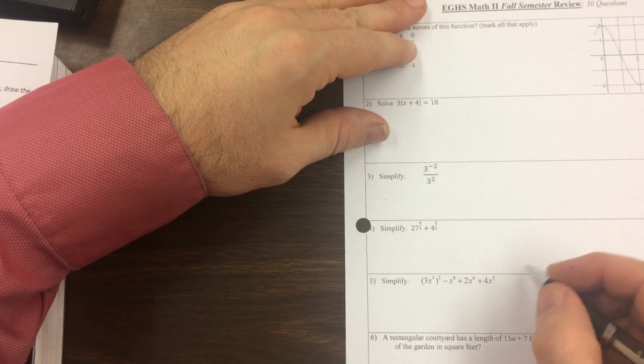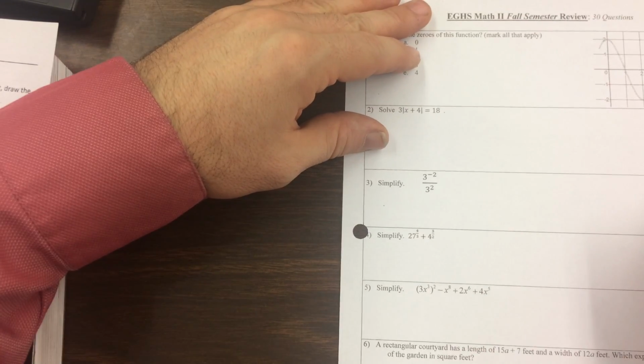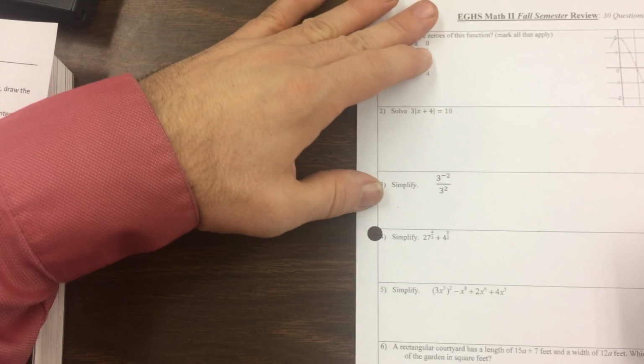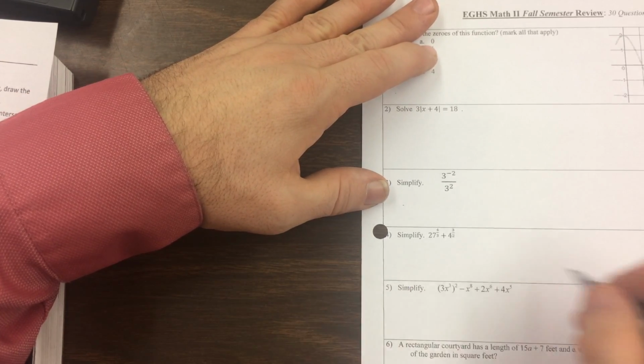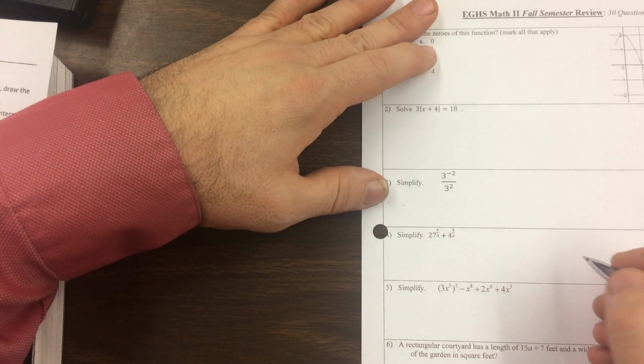I did almost everything correctly, just wasn't careful with transferring information from one part of the problem to the other. So here I'm going to rework that again. 27 to the 4/3.